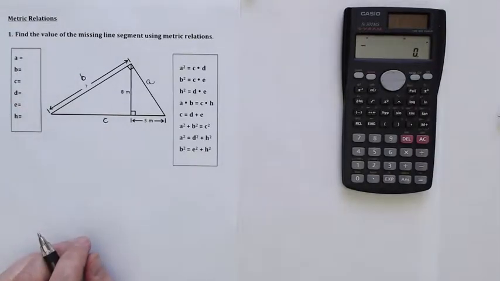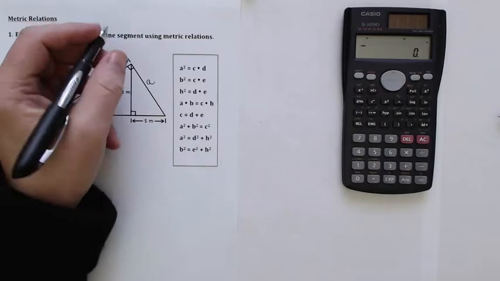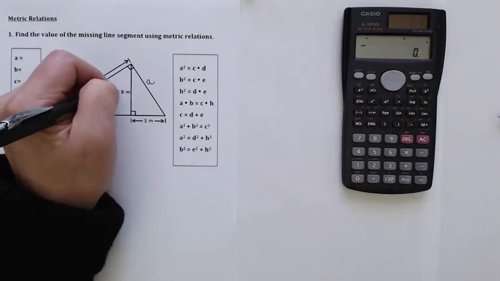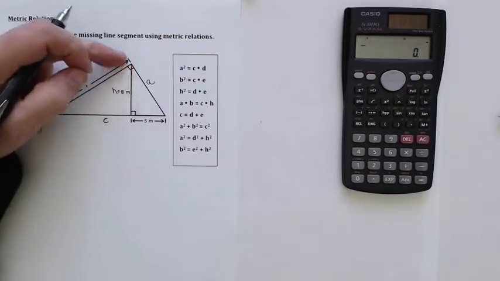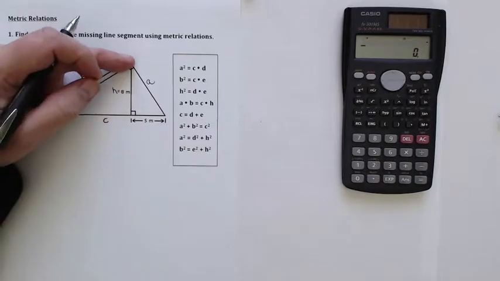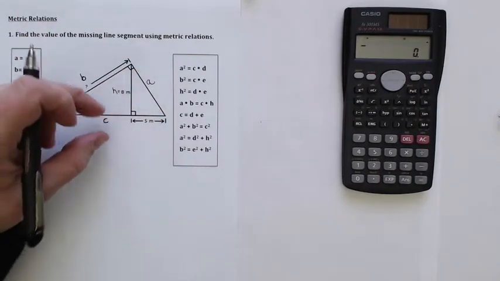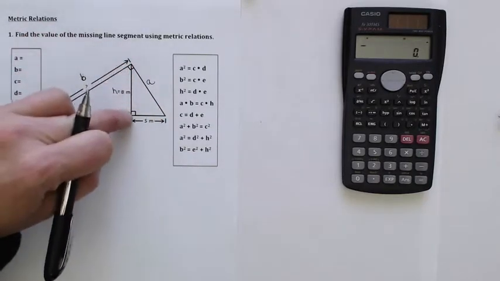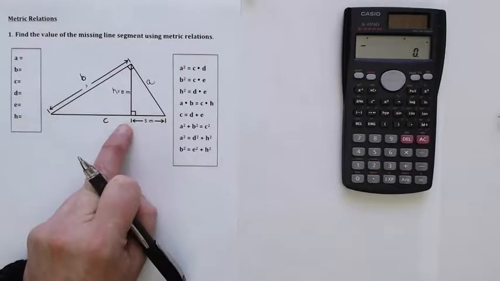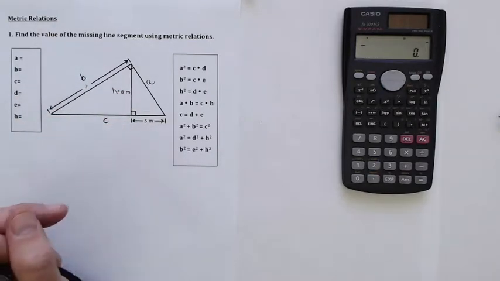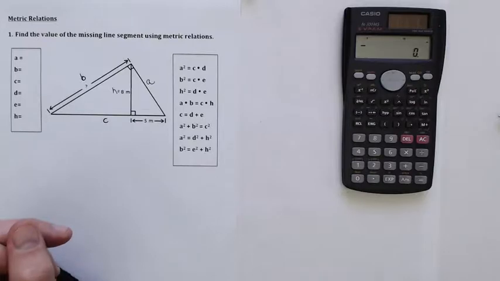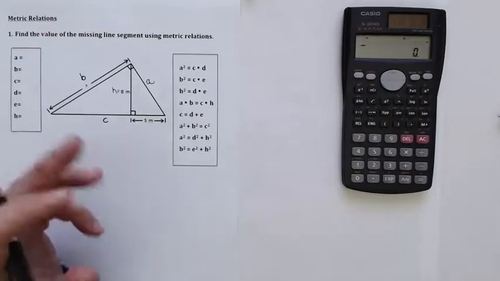So once you've labeled your A, your B, and your C, you also know that you can label the H really easily. The H is the height of that larger outside triangle, and it's that line segment that connects the two 90-degree angles always. And now I've got to label my D and my E, and which one goes with which.